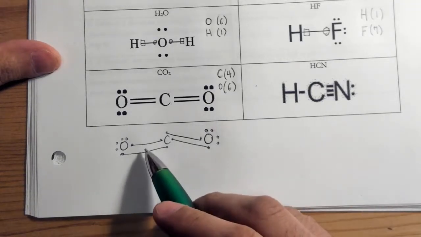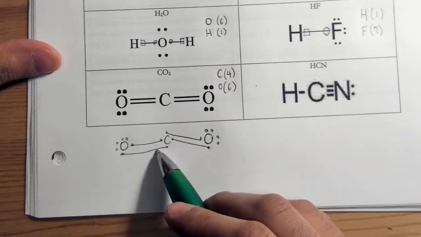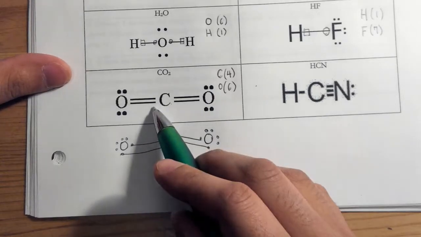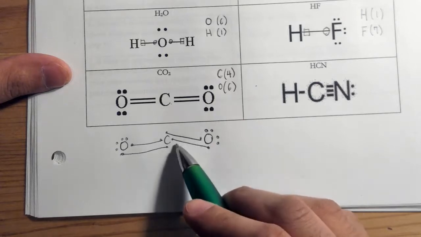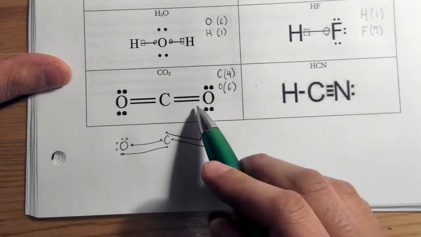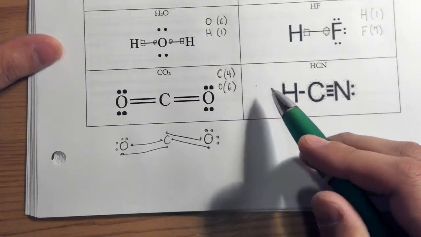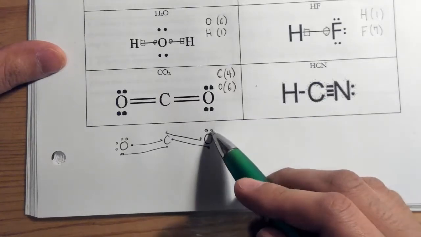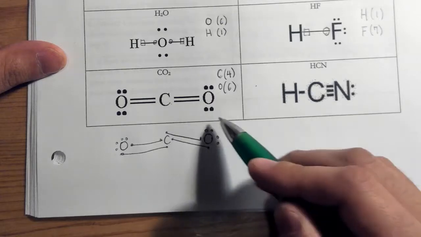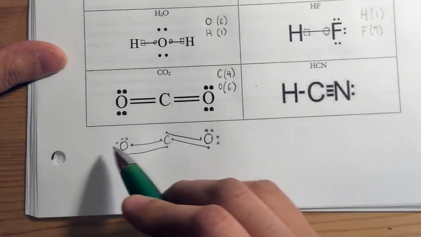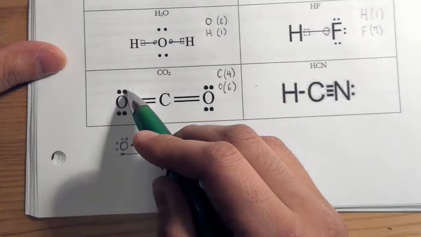So we see a single bond here, another single bond here, which creates a double bond. A single bond here, and another single bond here, creates a double bond. And remember, if there are shared electrons, you leave them as they are. So there are shared electrons that are left over like this, and same goes with the opposite directions.